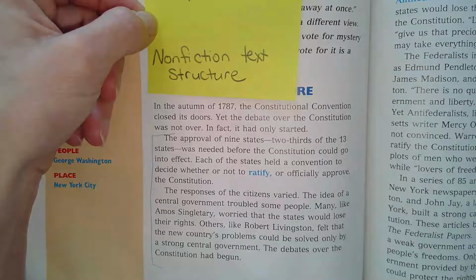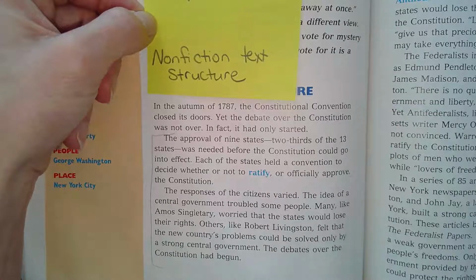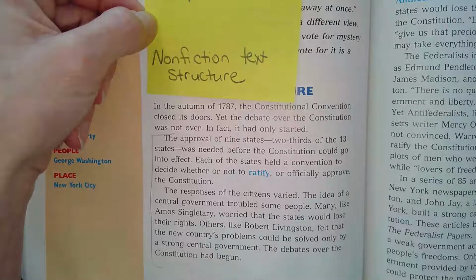What have we called that text structure? We've called it a couple of things. We've called it a chronology or chronological order. We've also called it sequence.